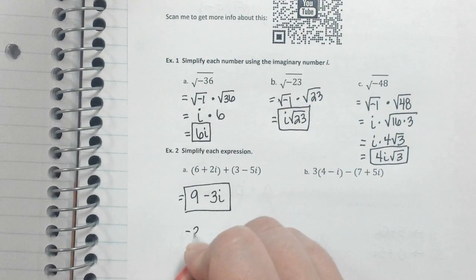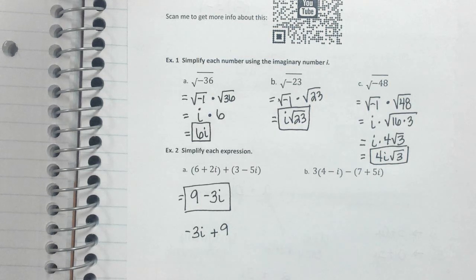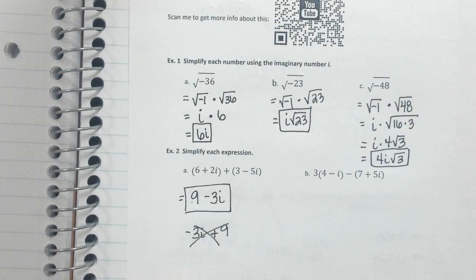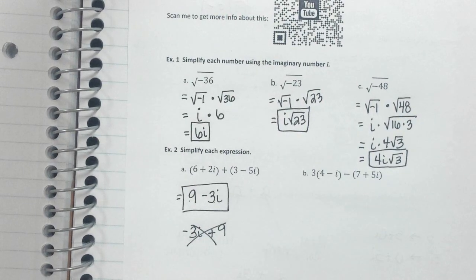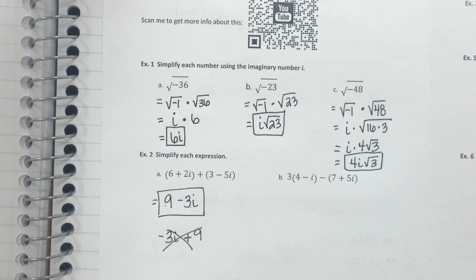Now, you could not say that this is the answer, negative 3i plus 9. You can't do that. You cannot switch the order. Think of it like place value, right? When you were learning about place value, like the tens place and the ones place, if you switch those, that's not right. So you can't switch these either.